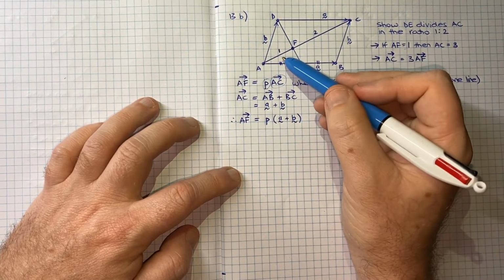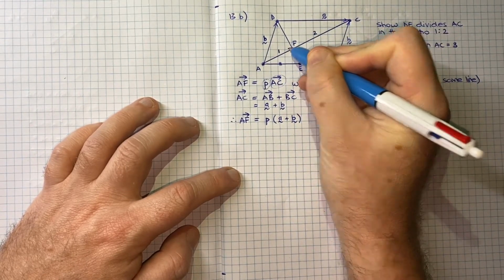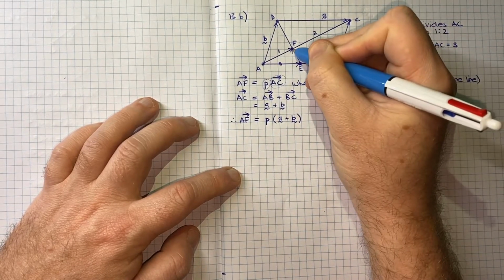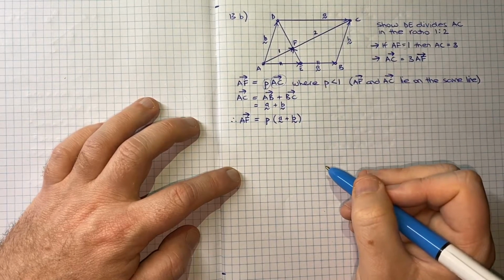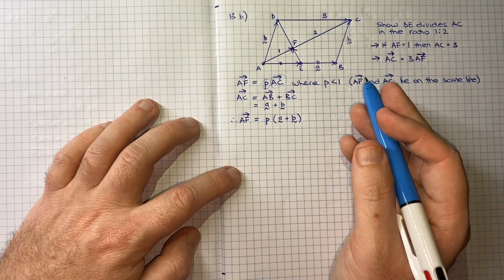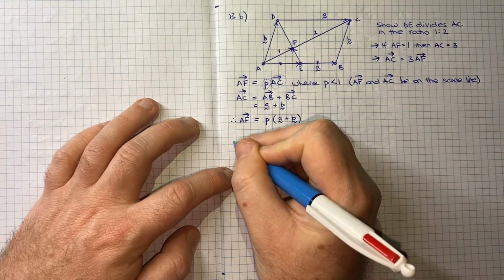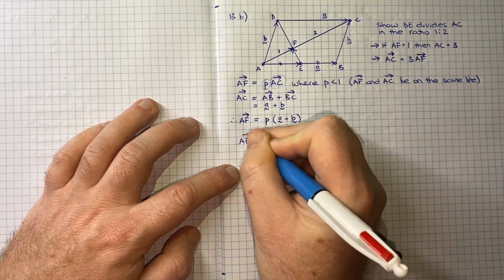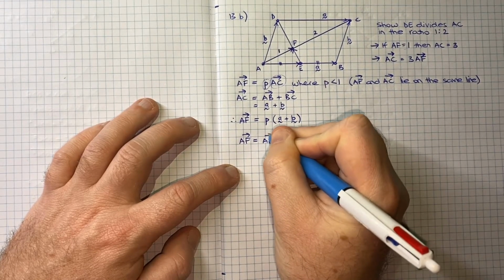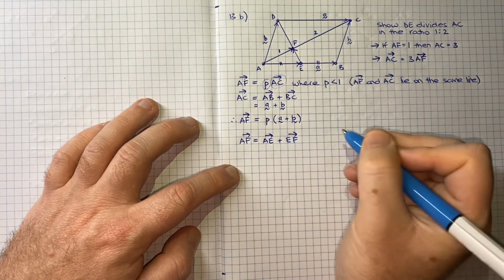And so now we want to think, well, what other ways can we get AF vector? Just looking at this diagram, we could say, well, to get from A to F, we could go from A to E, and then we could go from E to F. That's something we could do. So that could be a good route to see where that leads us. So let's say AF vector we can write as being AE vector plus EF vector.